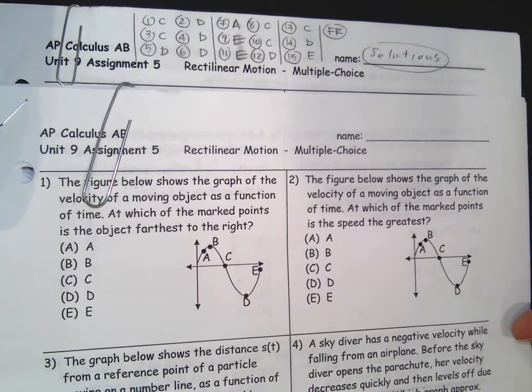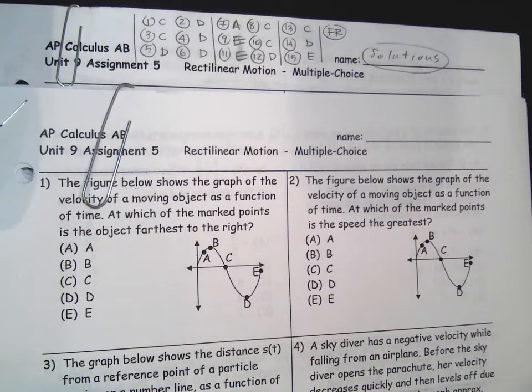AB Calculus AB, Unit 9, Day 5, Office Hours. These are the answers. Multiple choice questions at the top. Pause the video if you'd like to check.